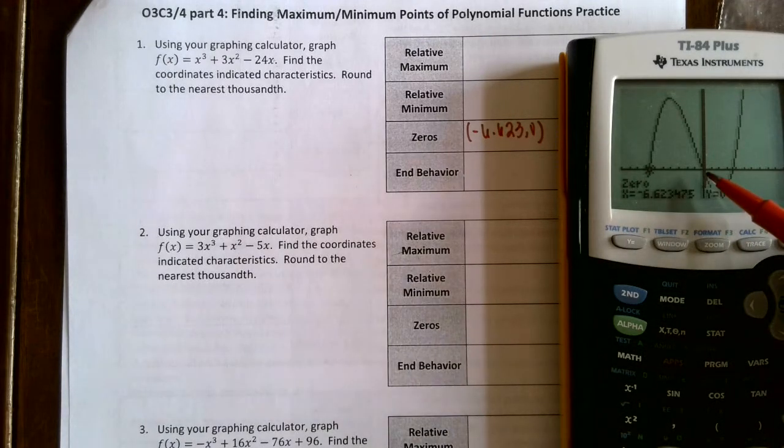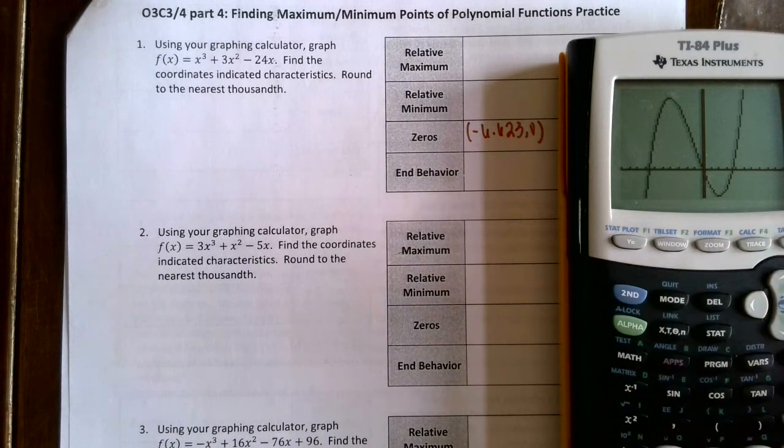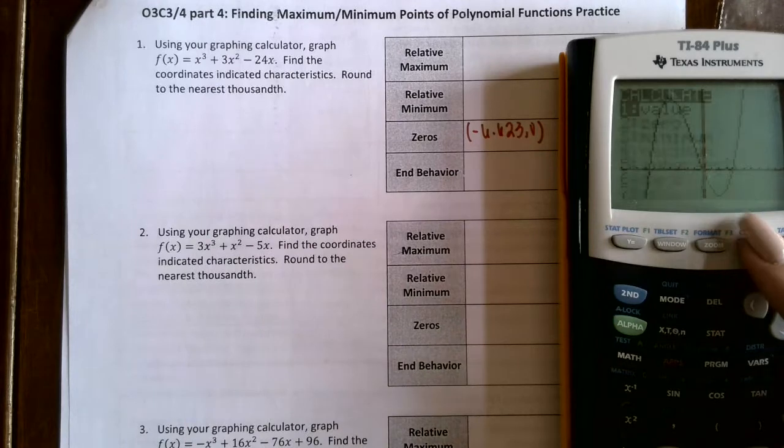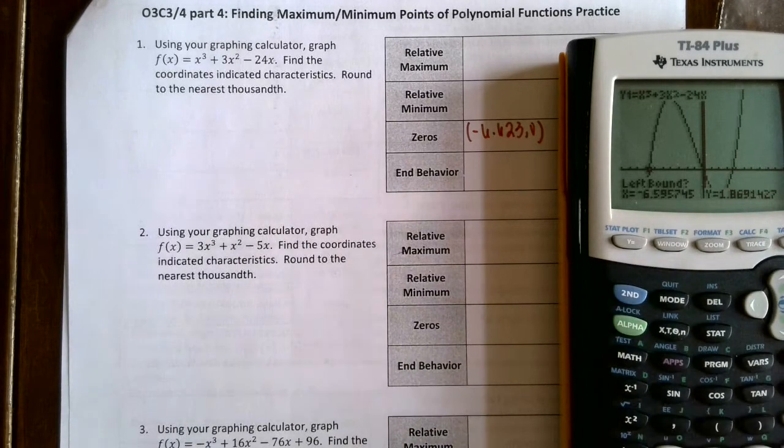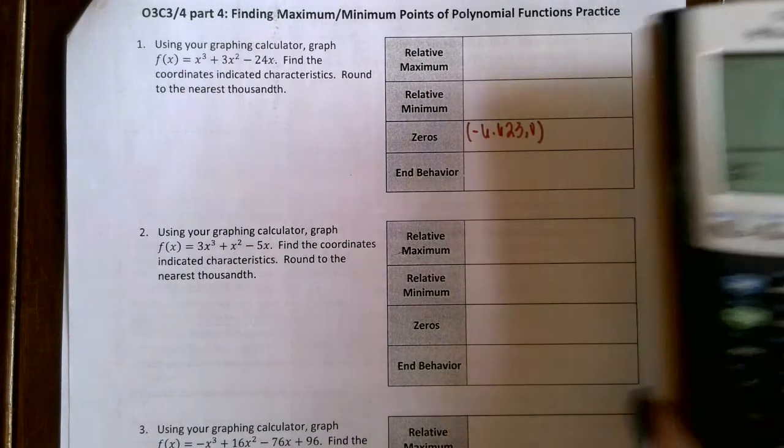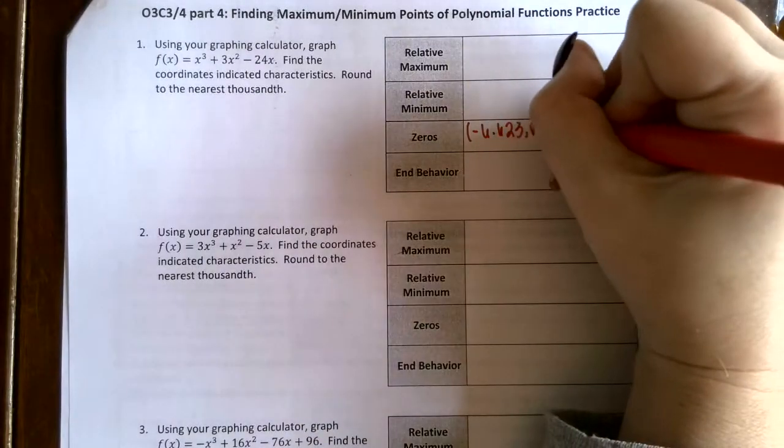Okay, and then again, this one looks like it's at 0, 0, but we'll check it. So if I just hit graph, that takes me back. Second trace, go down to 0. I'll go between -1 and 1, so we make sure that we hit that point. So yes, it was at the origin. So that's 0, 0.